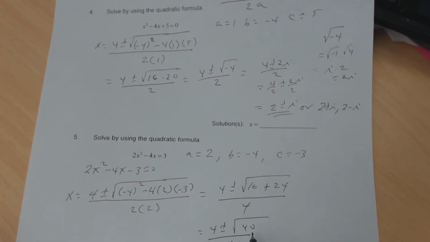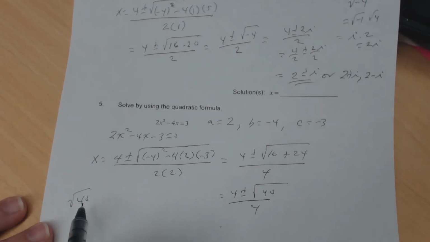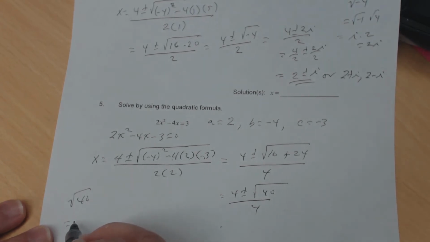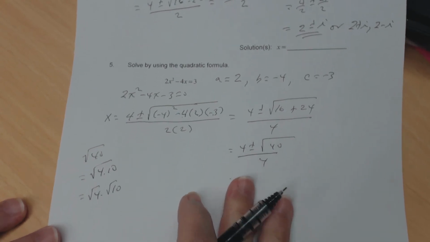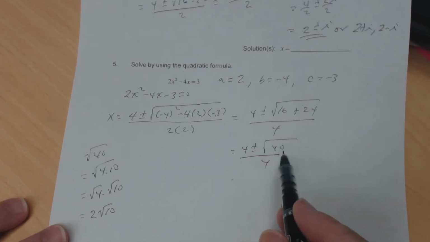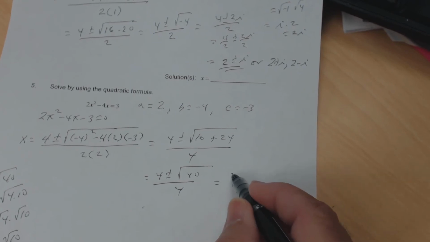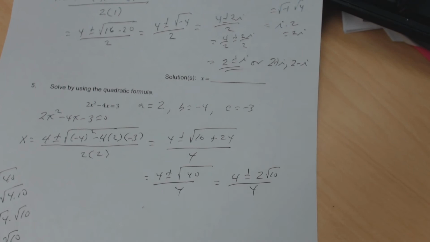Now we've got to simplify the square root of 40. So let's think about what the square root of 40 is. It's always easy to use the largest perfect square that goes into 40. So the largest perfect square that goes into 40 is 4. So that's going to be 4 times 10. And then writing it as the square root of 4 times the square root of 10, this becomes 2 square root of 10. So this is going to be 4 plus or minus 2 square root of 10 divided by 4.